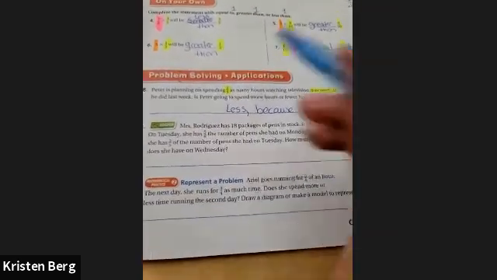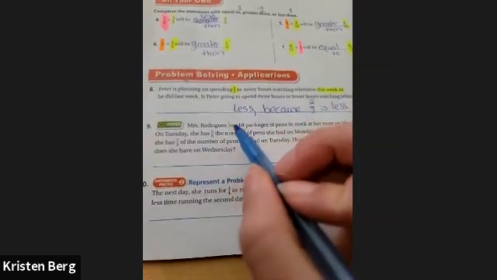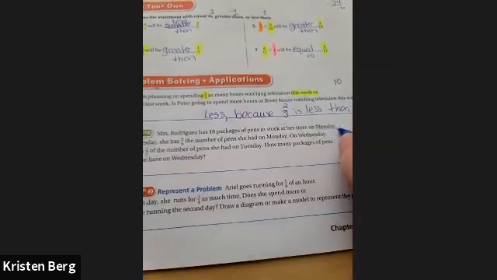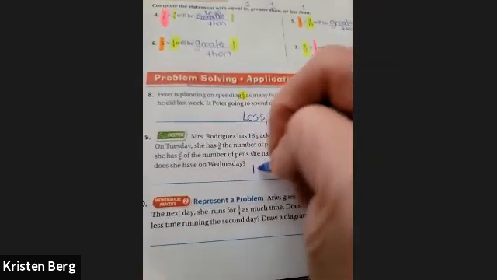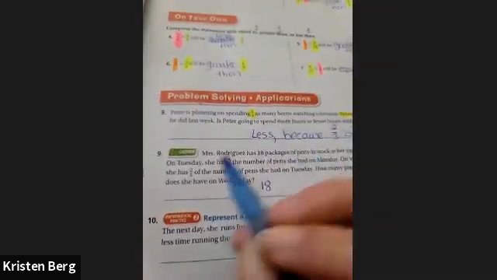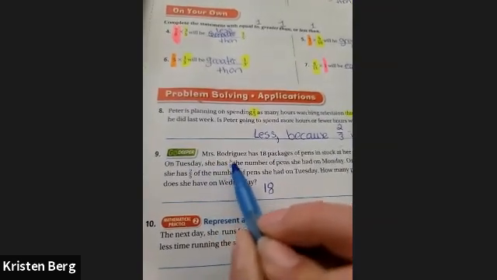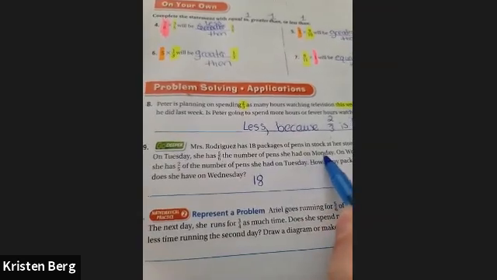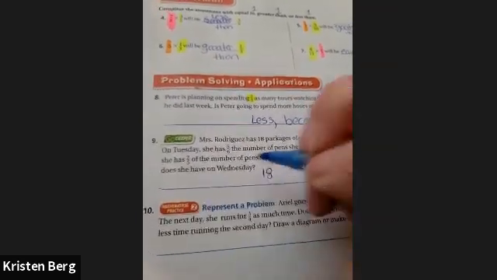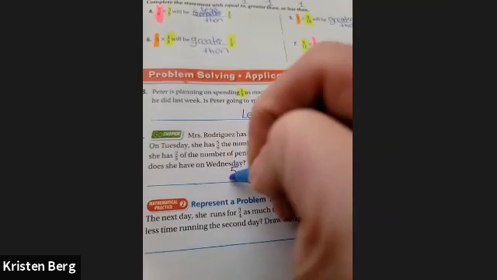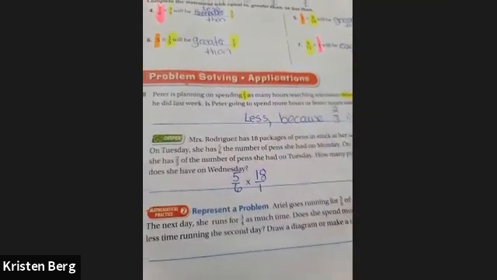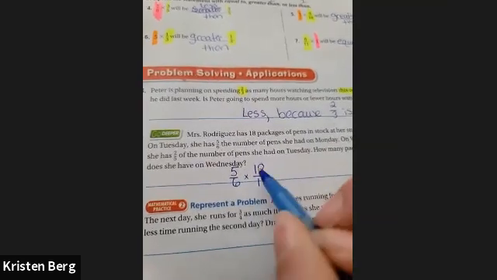So Ms. Rodriguez had 18 packages at her store on Monday. On Tuesday, she has 5/6 the number of pens that she had on Monday. So we have to figure out what 5/6 of 18 is. We can see if we can cross cancel anything.